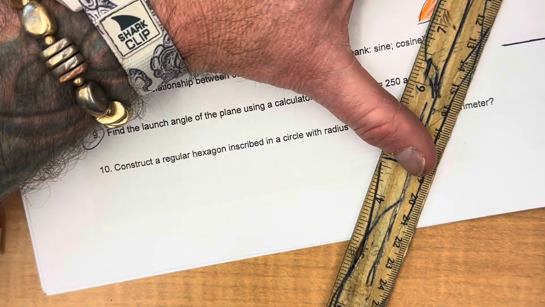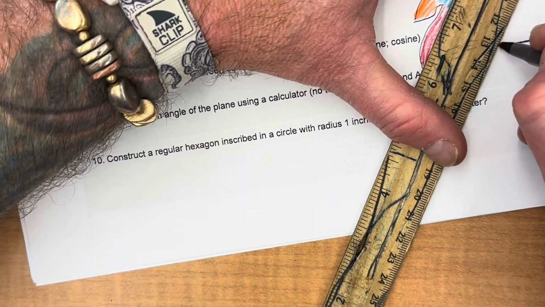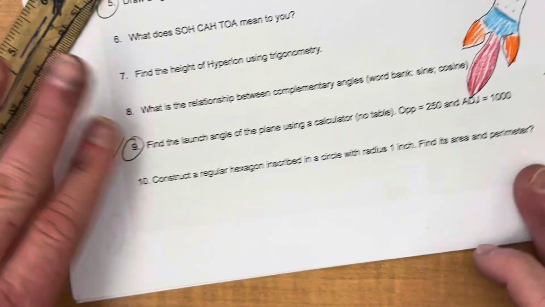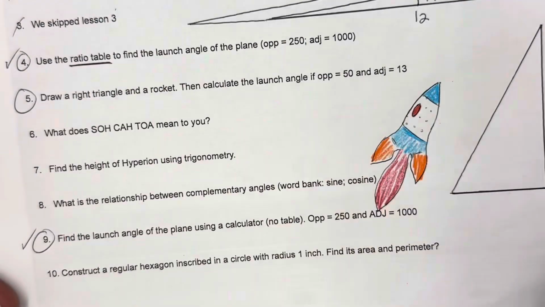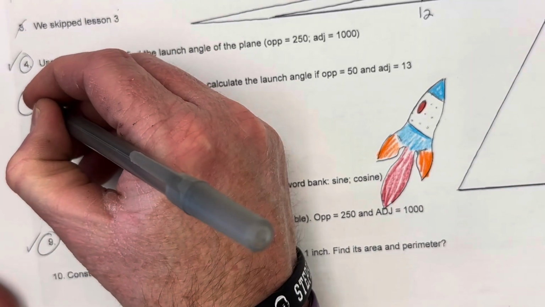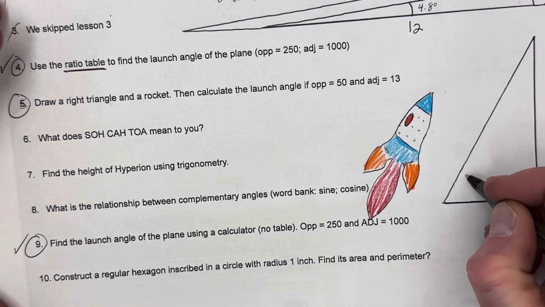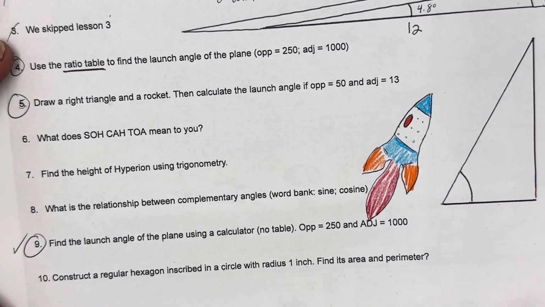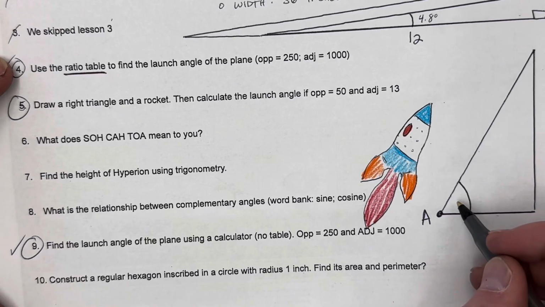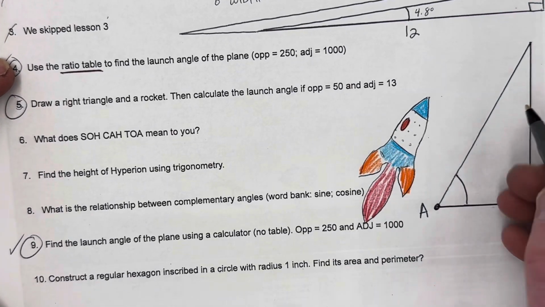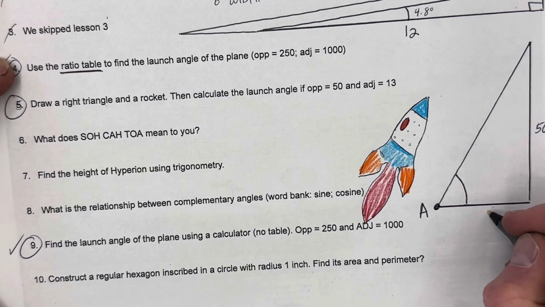It's not perfect, but that's okay. It's all about the math. Okay, so here's your figure. Again, we're on number 5 right here. Now we have to calculate this rocket's launch angle, which we'll just call A. So we've got to figure out what this is. What they're saying is opposite is 50 and adjacent is 13.